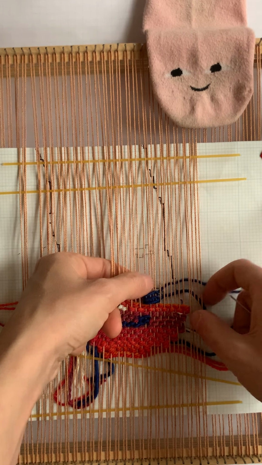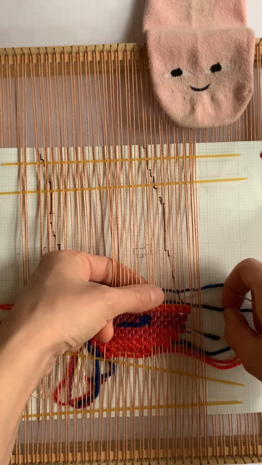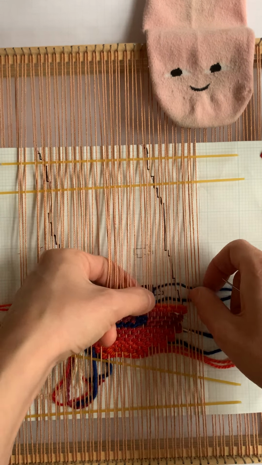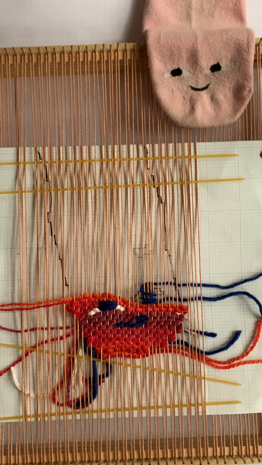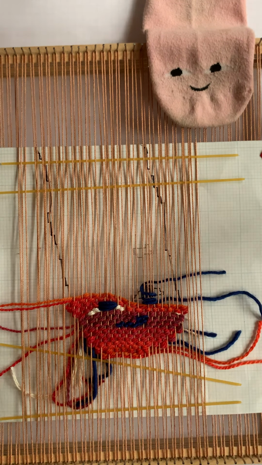And again, adjust the tension, lay things down where they should be. Take the time to move your materials around. I'm going to cut off that end. Put that to the side.